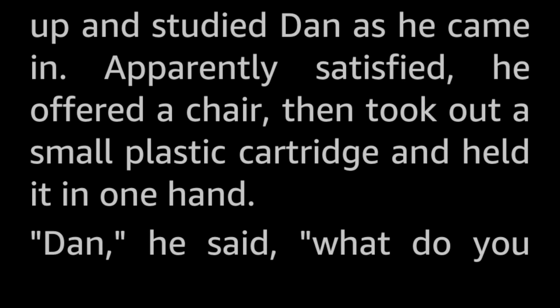Dan stopped at a door lettered A section, J. Keelguard, Director. A pretty receptionist goggled at him and said to go in. Dan opened the inner door. Keelguard, big, stocky, expensively dressed, looked up and studied Dan as he came in. Apparently satisfied, he offered a chair, then took out a small plastic cartridge and held it in one hand. "Dan," he said, "what do you know about subspace and null points?" "Practically nothing," admitted Dan honestly.